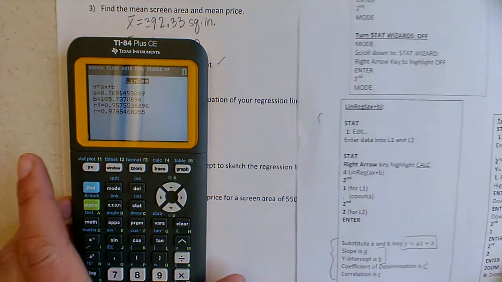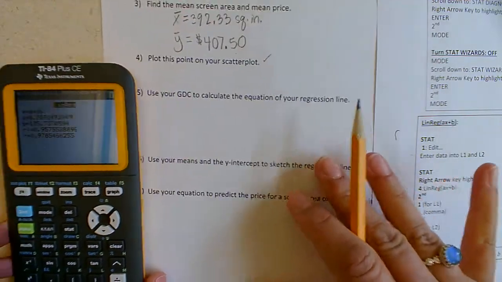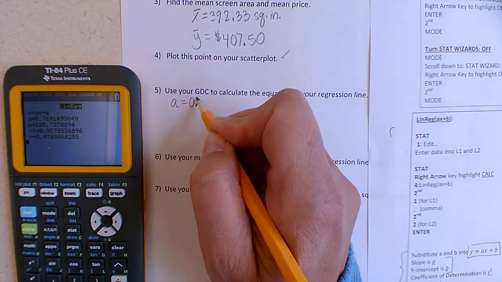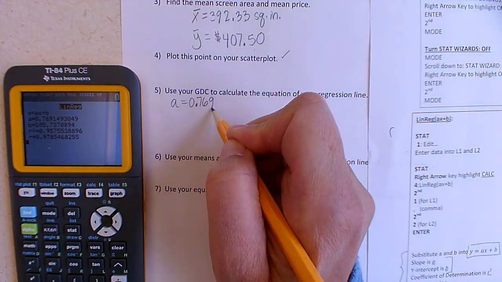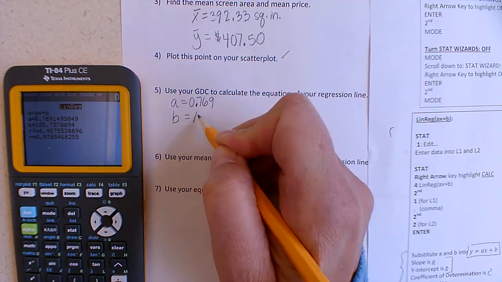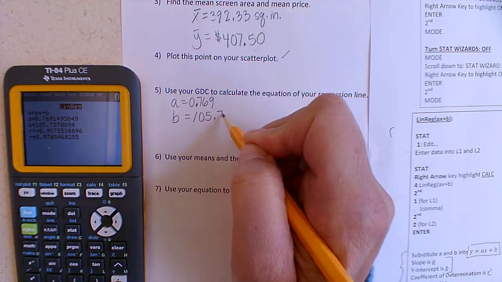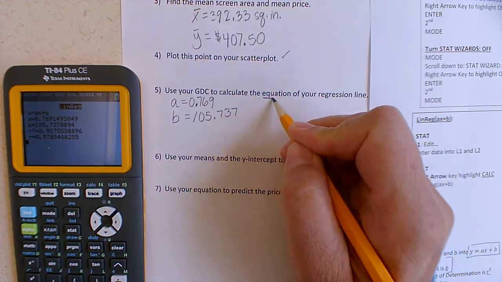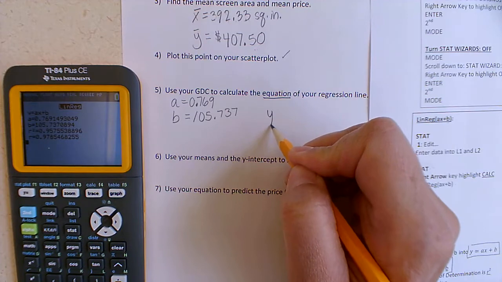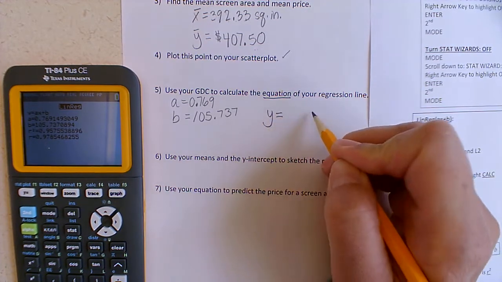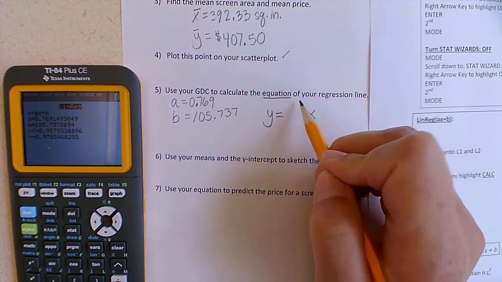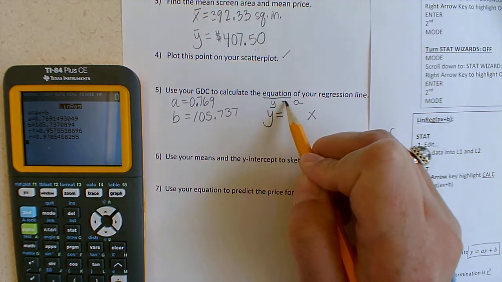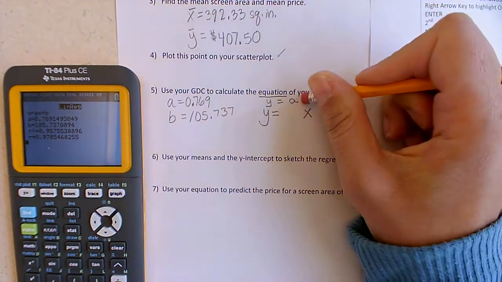What students really like to do is write down what their a and b are. So a equals 0.769, I'm going to go to 3 significant figures. b equals 105.737. You cannot leave it like that. I need an equation. An equation has a y, an equal sign, and an x in it. The number that goes next to x is going to be your slope, which is your a. So I'm doing y equals ax plus b.